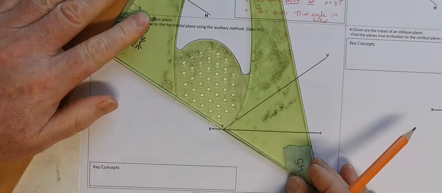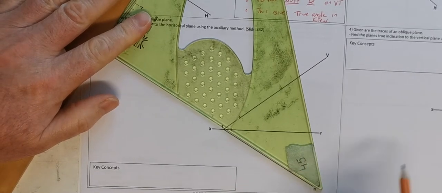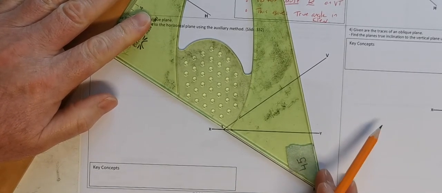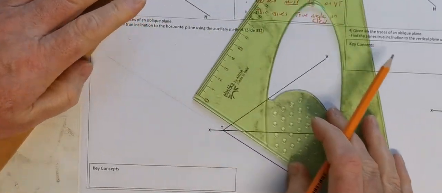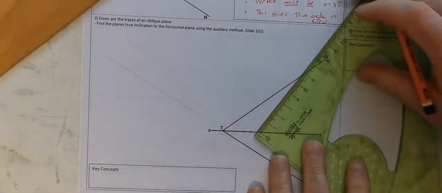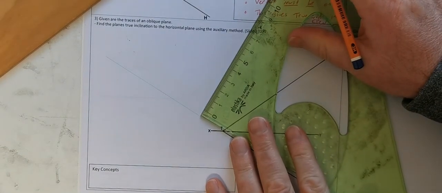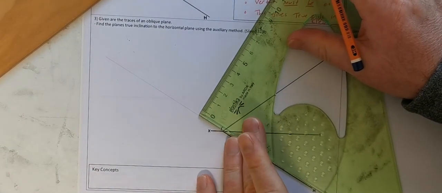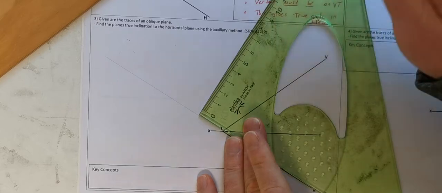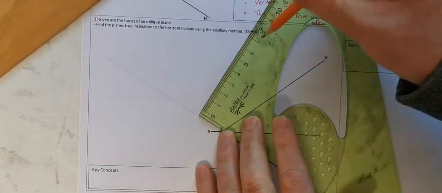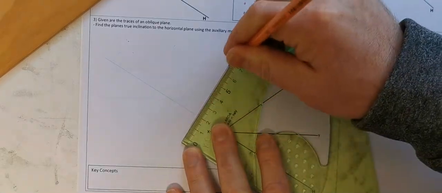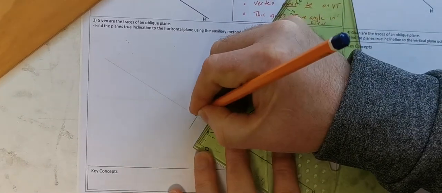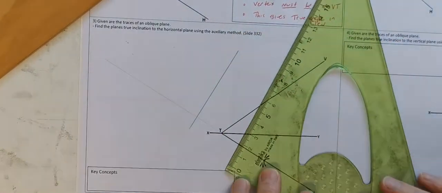So here's my angle for the horizontal trace. I want to look along that. I want to put an XY line anywhere up here that's at 90 degrees. So I'm just lining it up here at the side. My XY line has to be perpendicular to that. Okay, so that's perpendicular here.